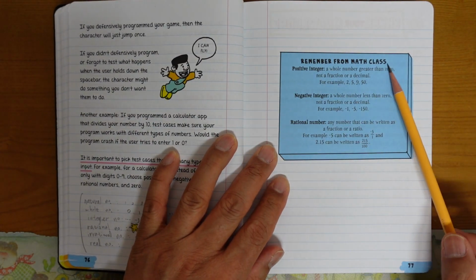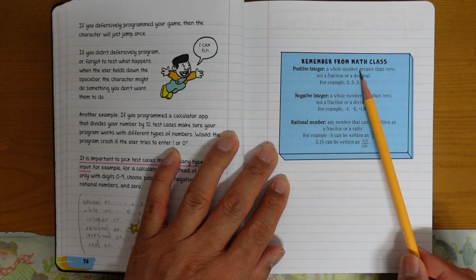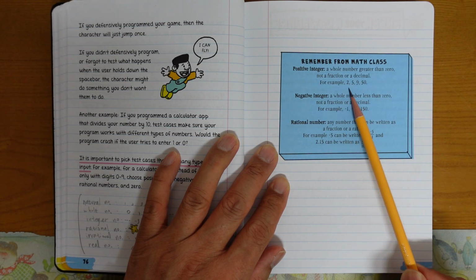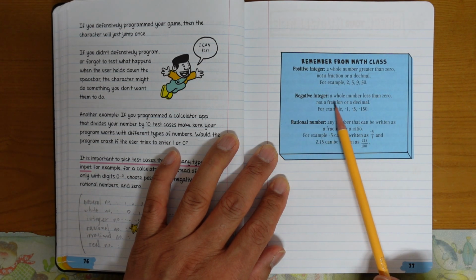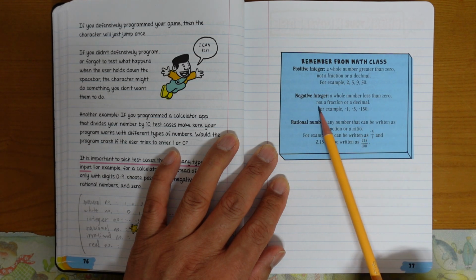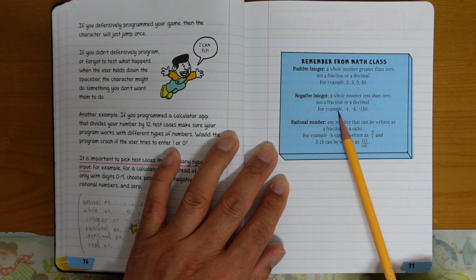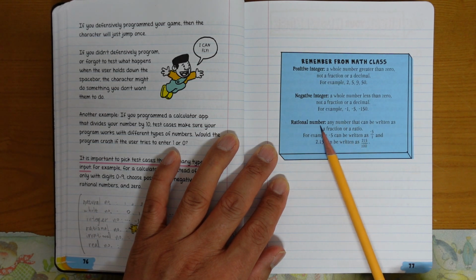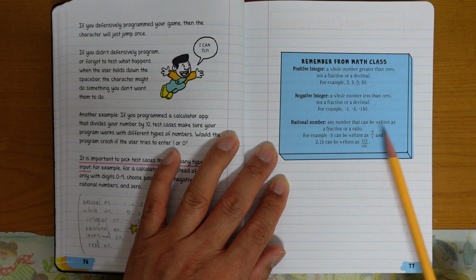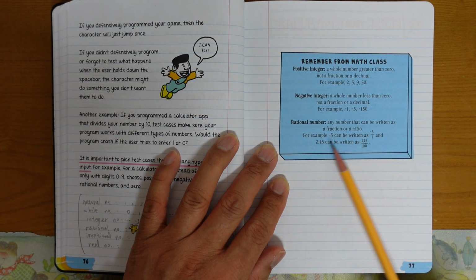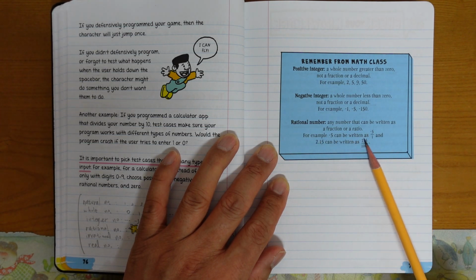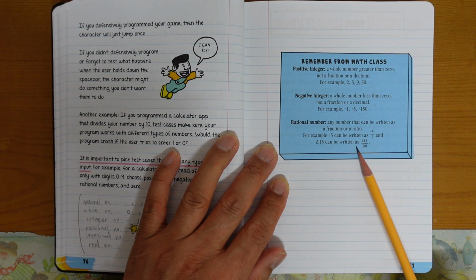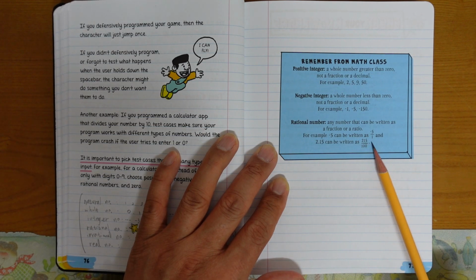Remember from math class: a positive integer is a whole number greater than 0, not a fraction or a decimal. For example, 2, 5, 9, 50. A negative integer is a whole number less than 0, not a fraction or a decimal. For example, minus 1, minus 5, minus 150. A rational number is a number that can be written as a fraction or a ratio. For example, minus 5 can be written as minus 5 over 1, and 2.15 can be written as 215 over 100.